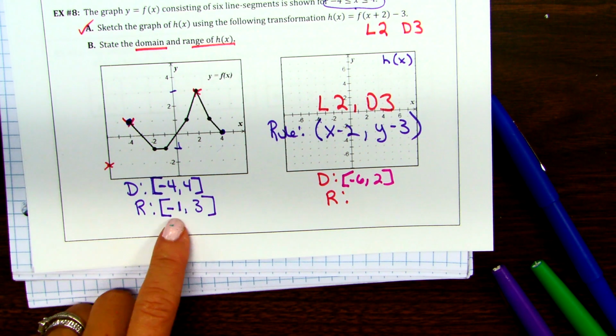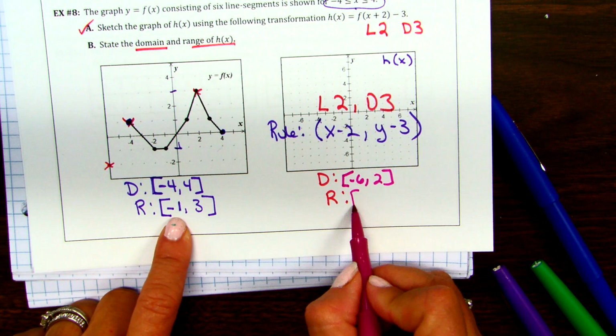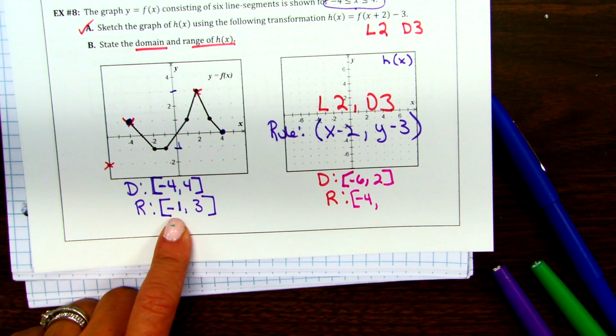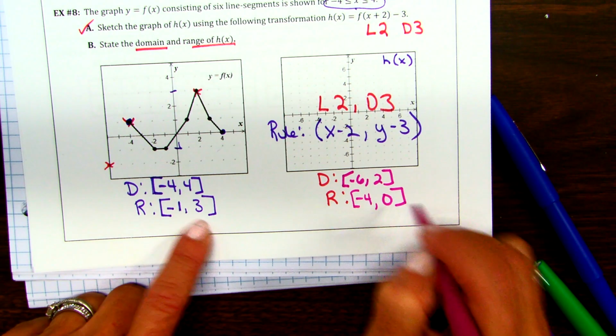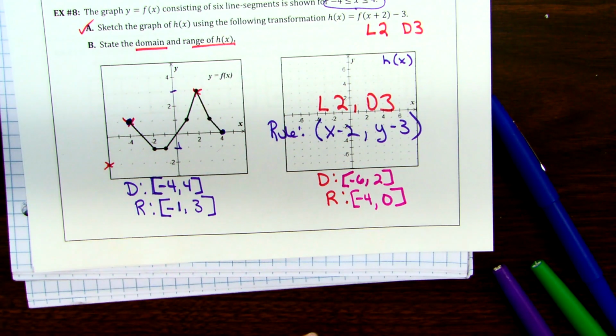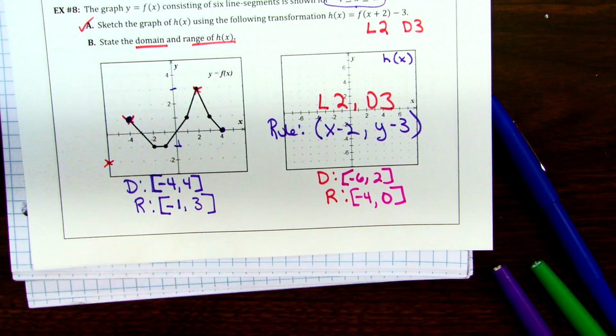And -1 down 3 is -3, that would give me -4. And then 3 minus 3 is 0. You could write it in interval notation like that. You could use the inequality symbols. This is so much faster in my opinion, but they mean the same thing. Okay?